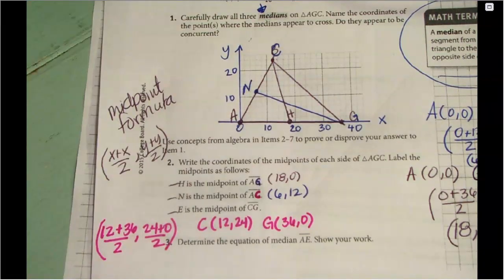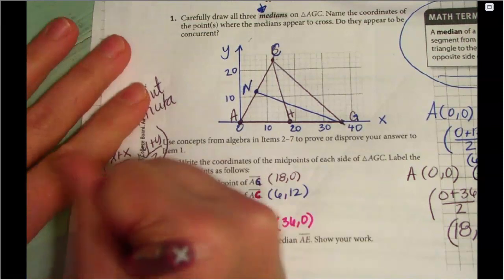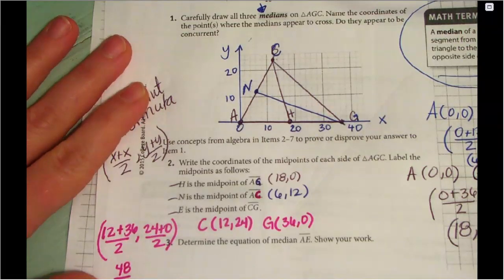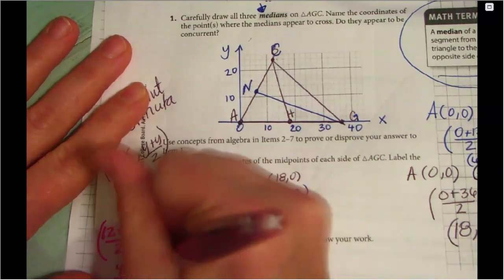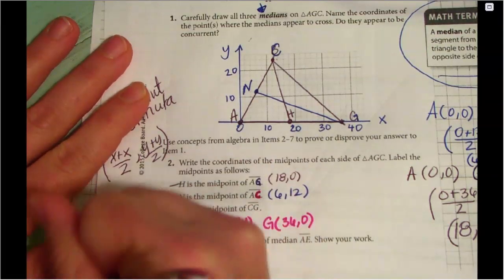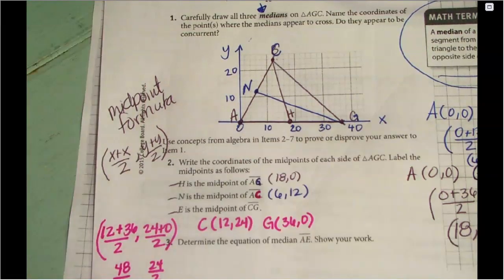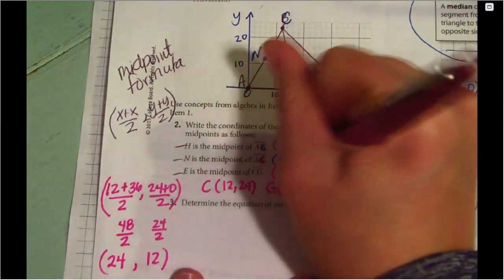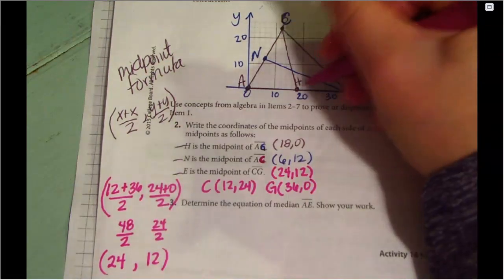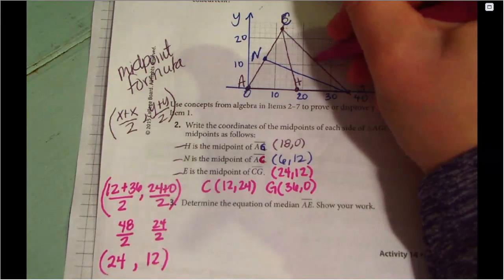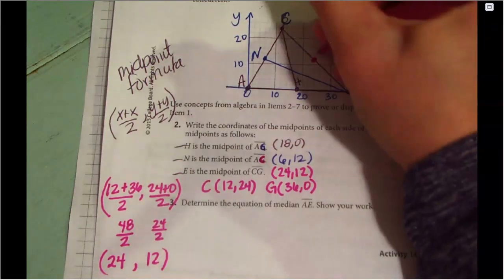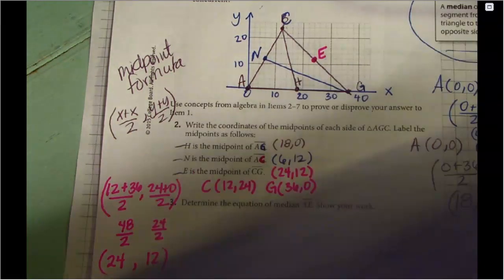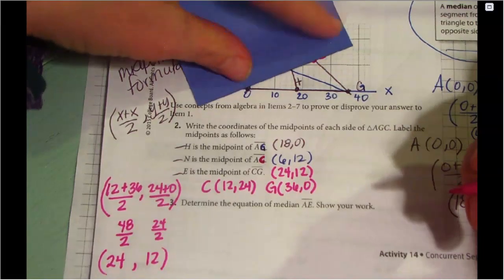Okay, so 12 plus 36 is 48. 48 divided by 2 is 24. And 24 plus 0 is 24. 24 divided by 2 is 12. I need you guys here to help me do this math. I'm so used to you guys doing it, I don't have to. So our ordered pair is going to be 24, 12. So 22, 4, up to 10, one more. So that is the vertex, I'm sorry, that's the midpoint, and we're labeling that E. We connect E to A because it is opposite.